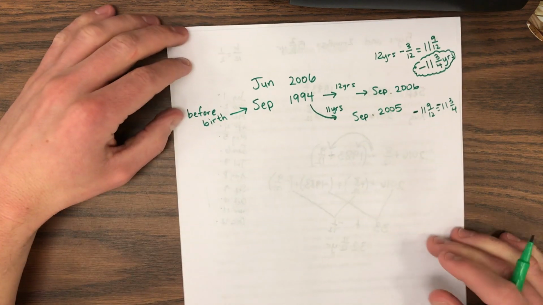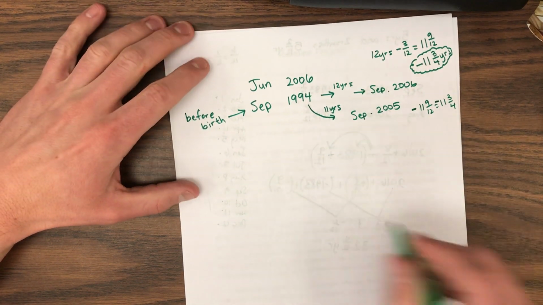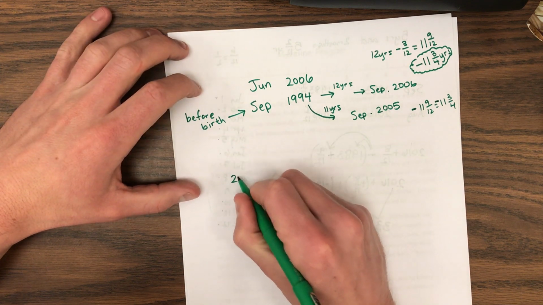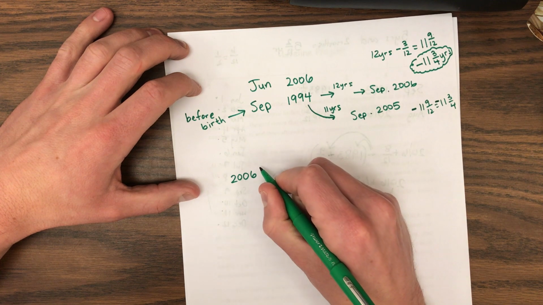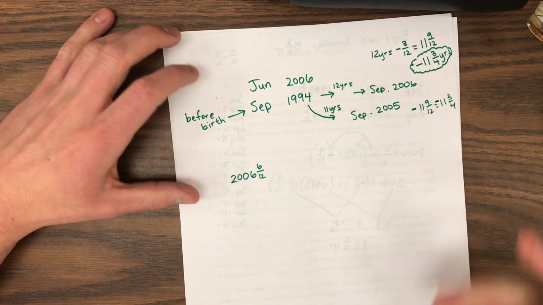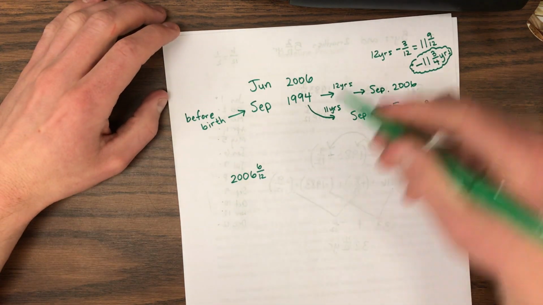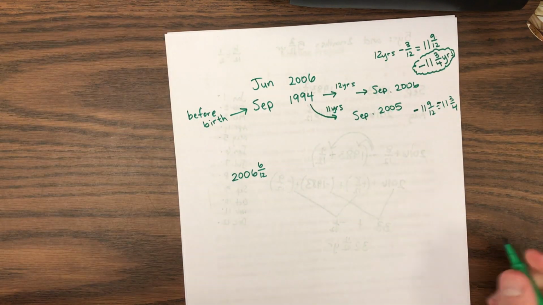Here's another way you could do this same one. June 2006 is the same as 2006 and 6/12, or 1/2, but let's keep everything in 12ths while we're doing the math because we know we need a common denominator to be able to add and subtract these things anyway. We want to find the difference between that and September 1994.